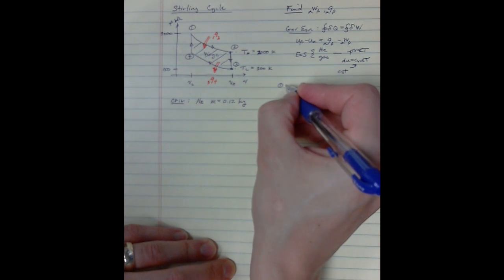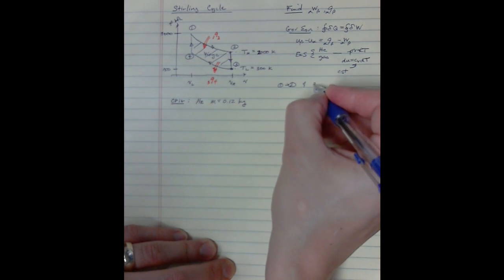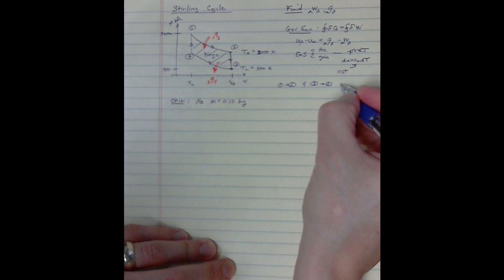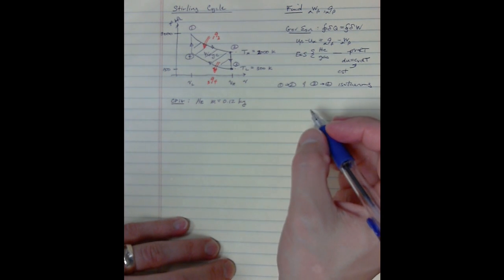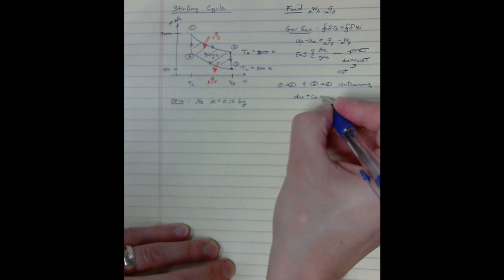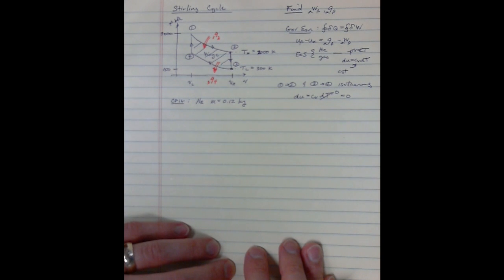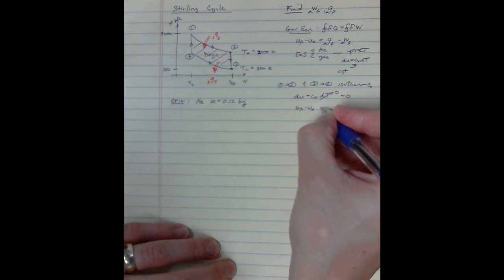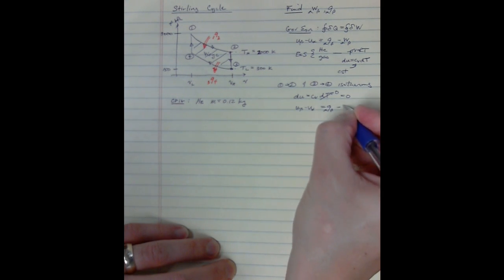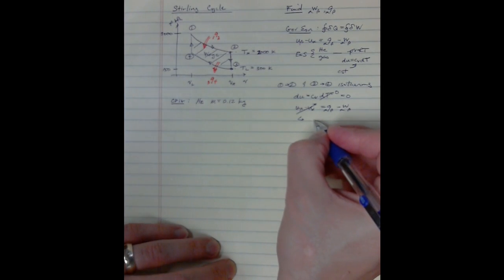So from 1 to 2 and from 3 to 4, we have, once again, isotherms. What is that going to look like? Well, the first thing we want to realize is that du equals Cv dT, dT being 0 on an isotherm, so du is 0 on an isotherm. We don't have any change in energy on an isotherm. So U beta minus U alpha is 0. That means that the heat transfer is equal to the work done.